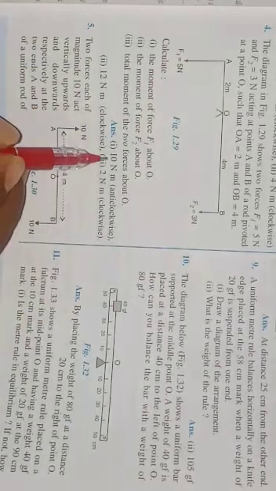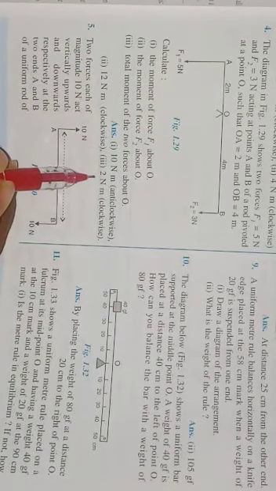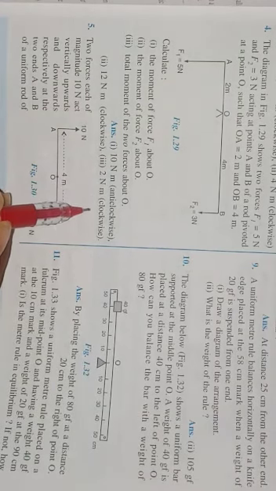And what is the third question? Total moment of force of two forces, guys. So total anti-clockwise added with clockwise. Previously it was 10, just subtract 12. So 10 minus 12 is minus 2 Newton meter, which is in clockwise direction. Okay, guys.